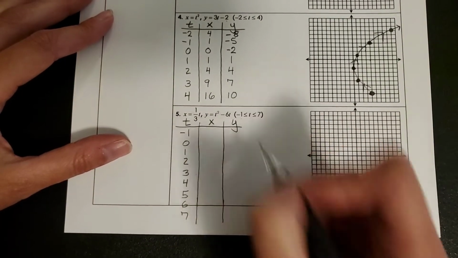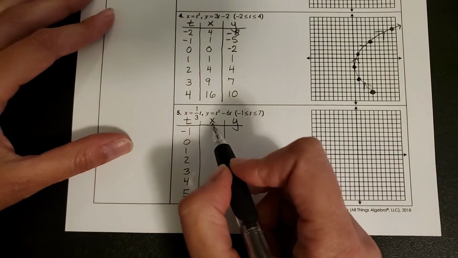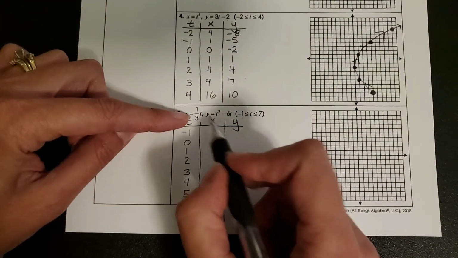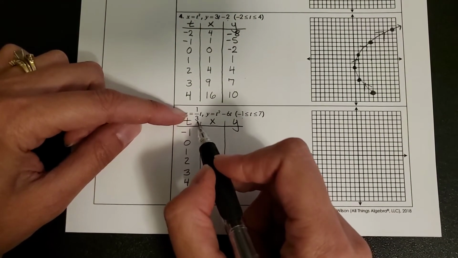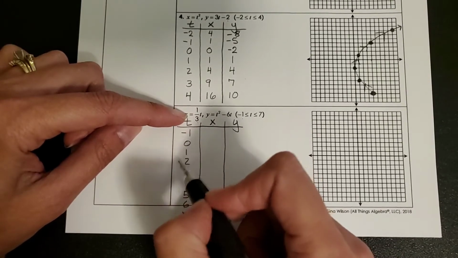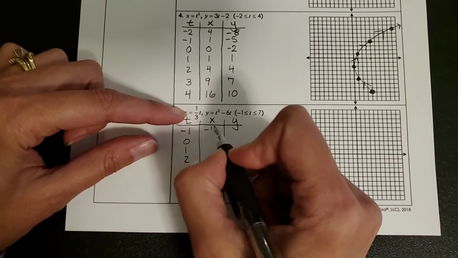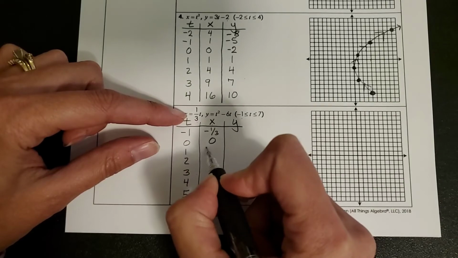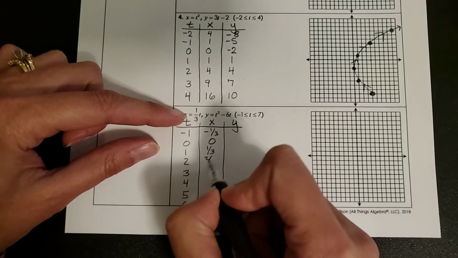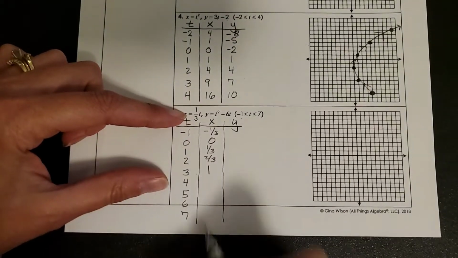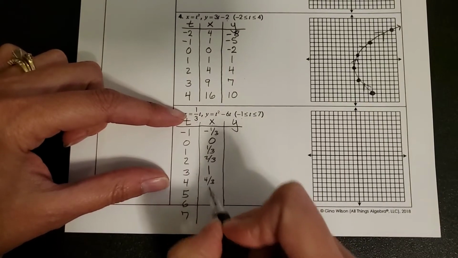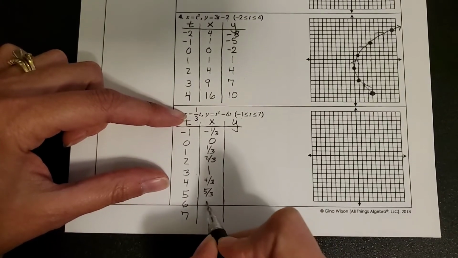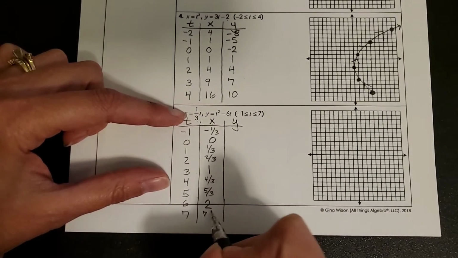And again, I kind of want to use some common sense here. This is a linear function. I'm just really taking each of these and dividing by 3. So -1/3, 0, this would be 1/3, 2/3, 3/3 is 1, 4/3, 5/3, 6/3 is 2, 7/3.